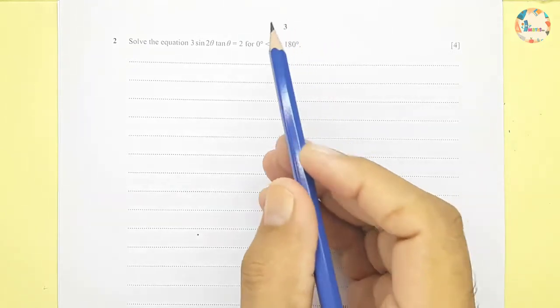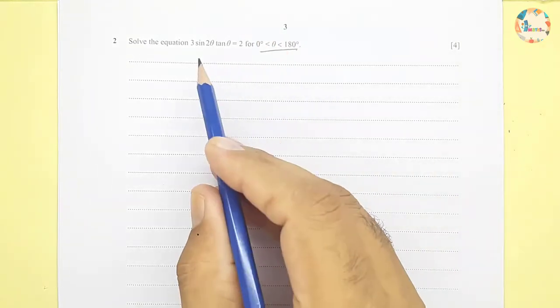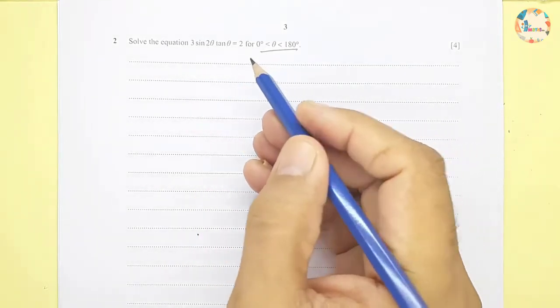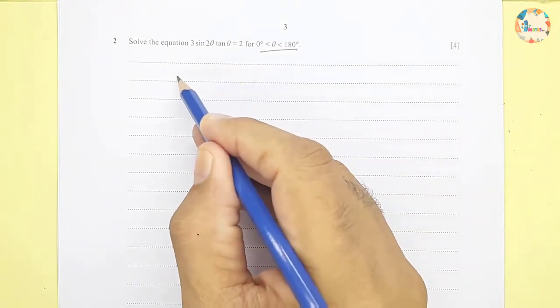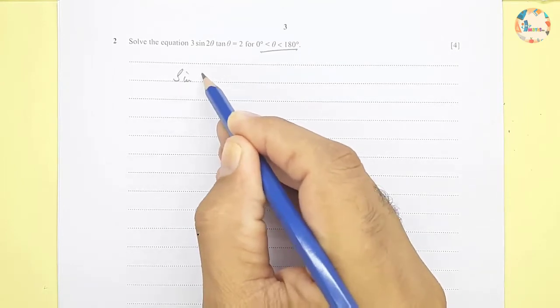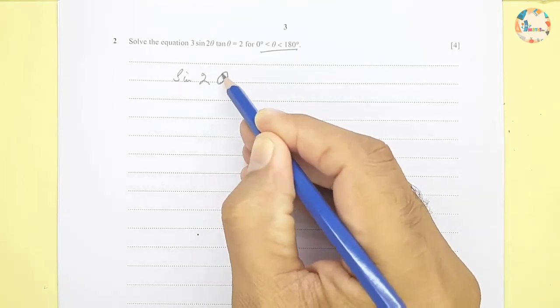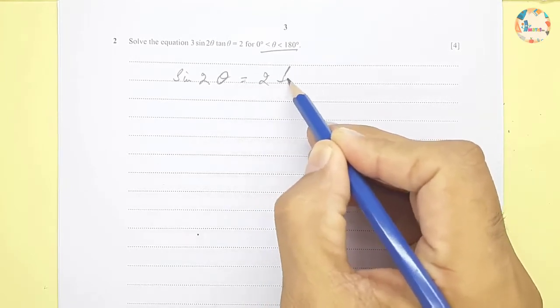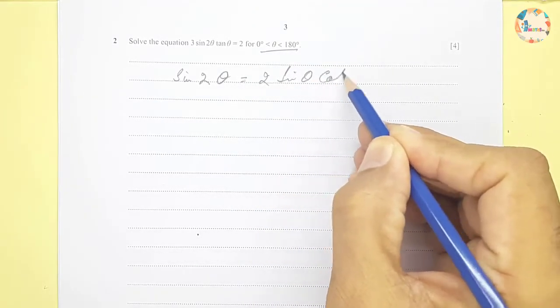Now question number 2: solve the equation 3 sine 2 theta tan theta is equal to 2 for this range. So what we can do, we can write sine 2 theta. We know sine 2 theta is equal to 2 sine theta cos theta.